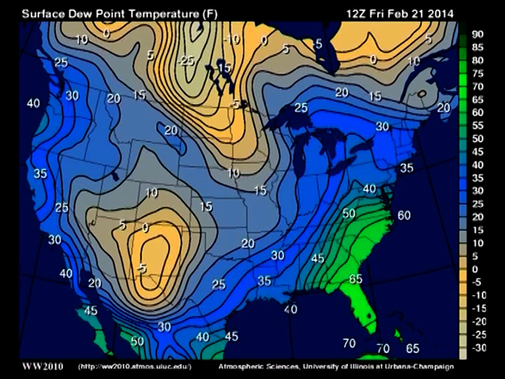In the example above on the left, there is a large change in dew point temperature from New Mexico to central Texas. This suggests that a dry line is somewhere in the area. You can check the current map, which is to the right, to see if there are areas that also appear to be affected by dry lines.